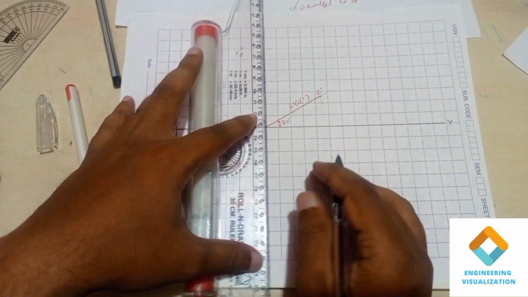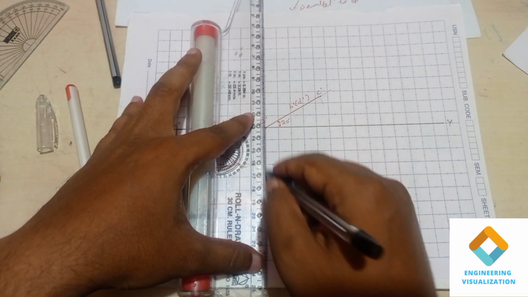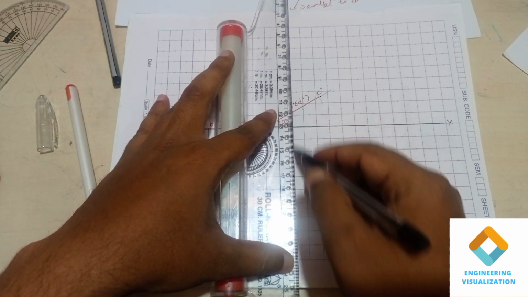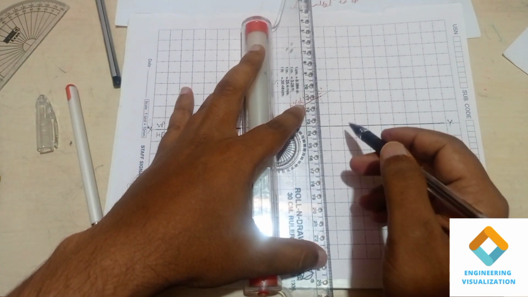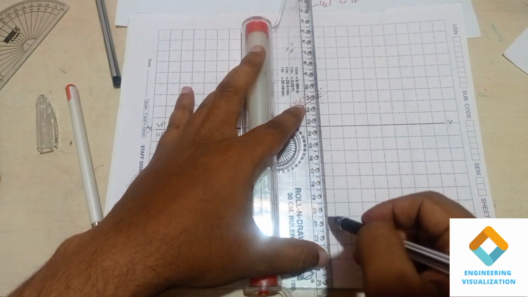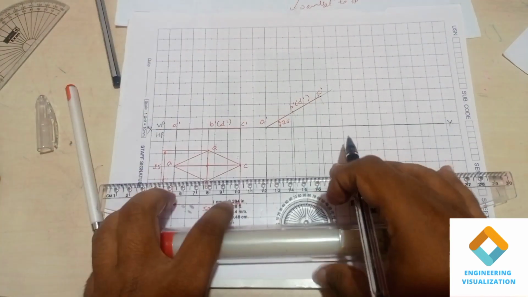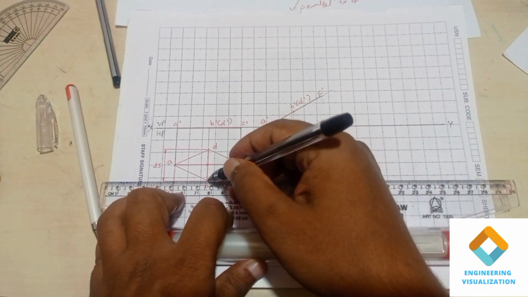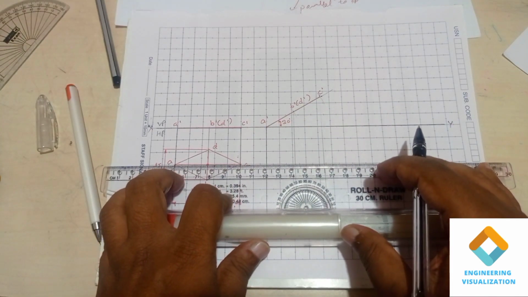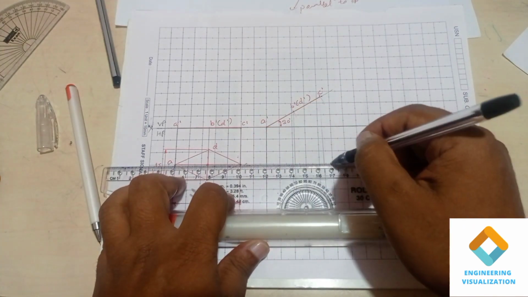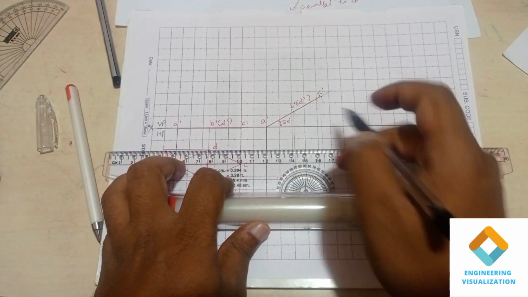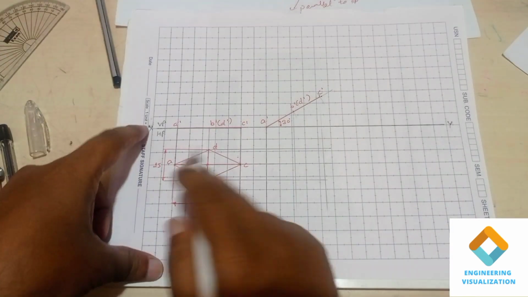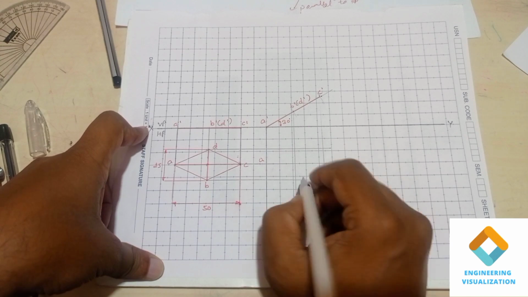Now project it downward to complete the second position top view. Draw the projection lines horizontally also to construct the second position top view. Write the namings.